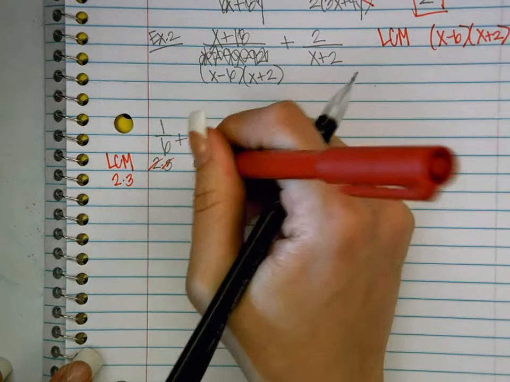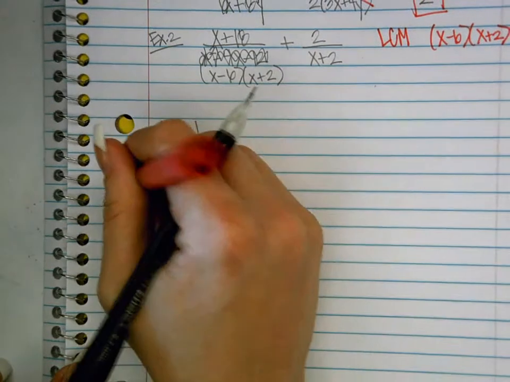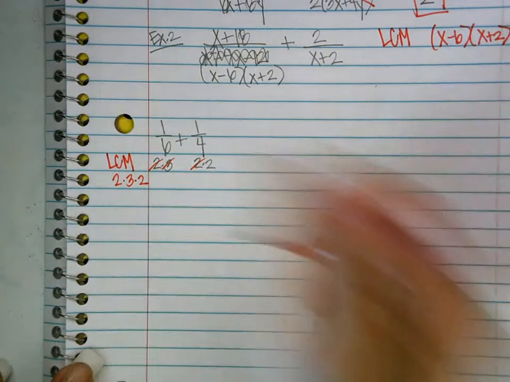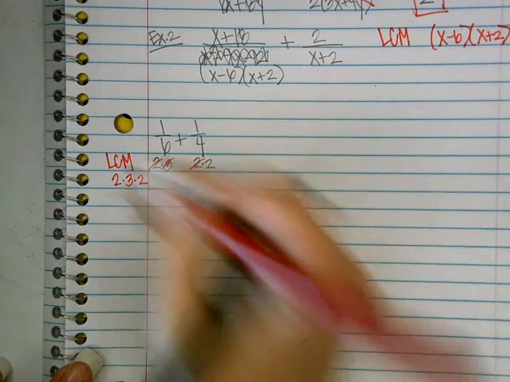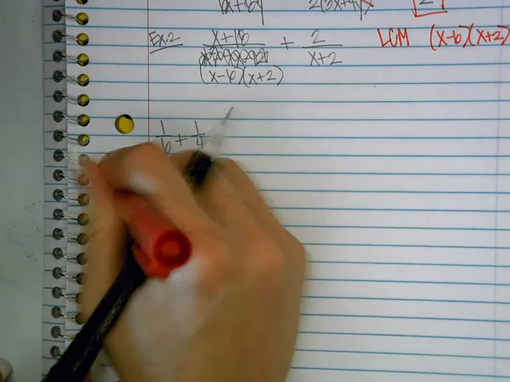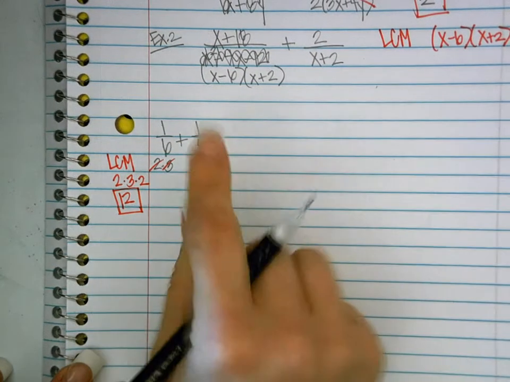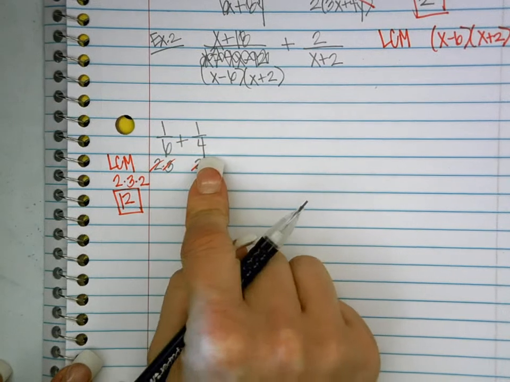We've already taken care of 1, 2, and you need another one. So actually, the LCM here is, what's 2 times 3 times 2? 12, okay? The LCM is 12. So you could have found a common denominator by just getting it to 12.